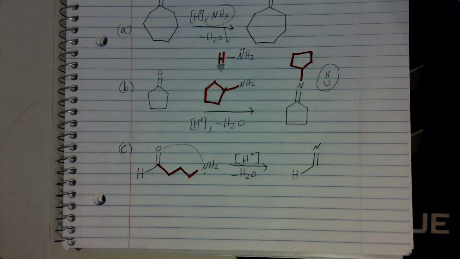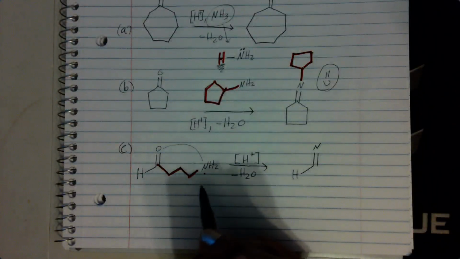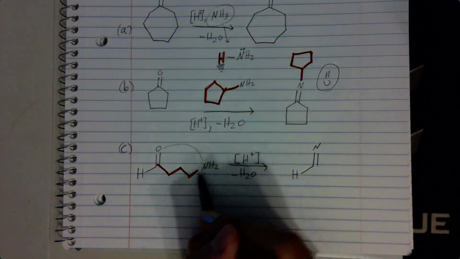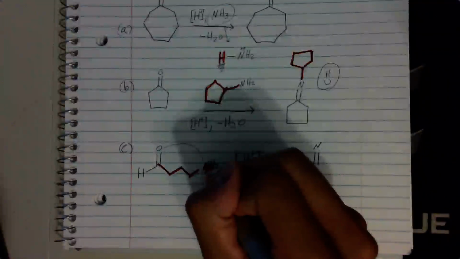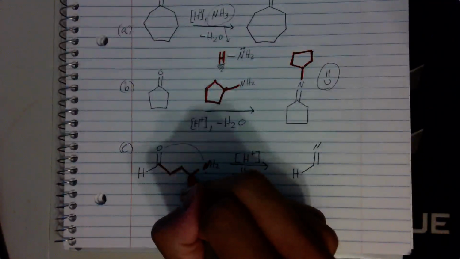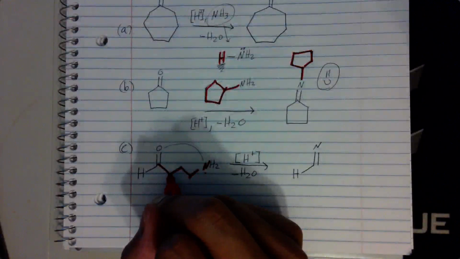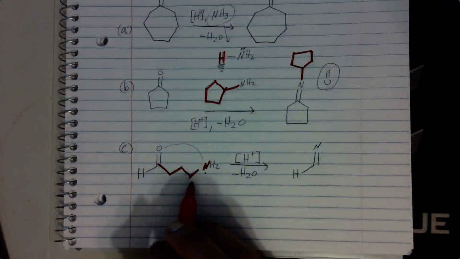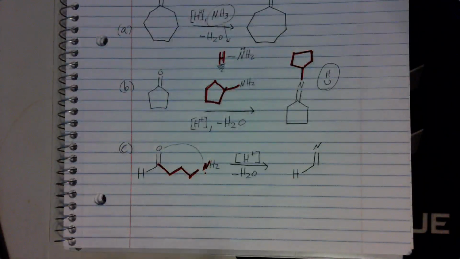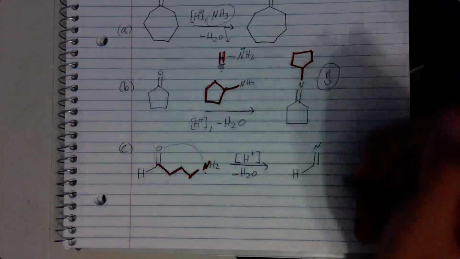And so how big do I make the ring? This is how big you make the ring. You know that your ring only consists of whatever is in red here. So it's going to consist of a nitrogen and then 1, 2, 3, 4 carbons. So 4 carbons and a nitrogen. That's 5 things, so I will have a 5-membered ring.